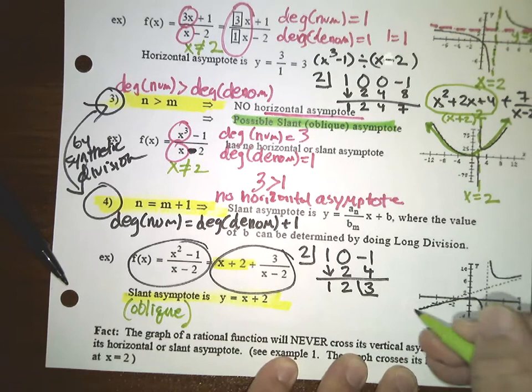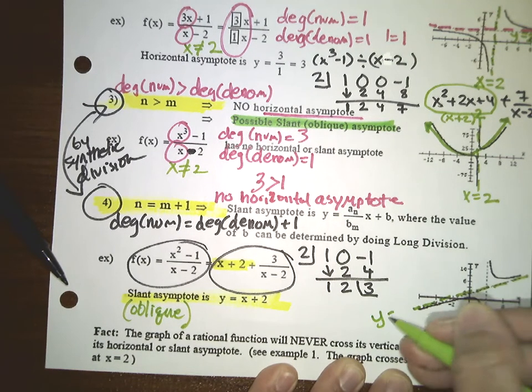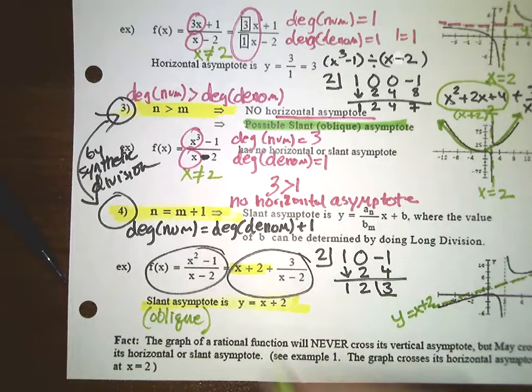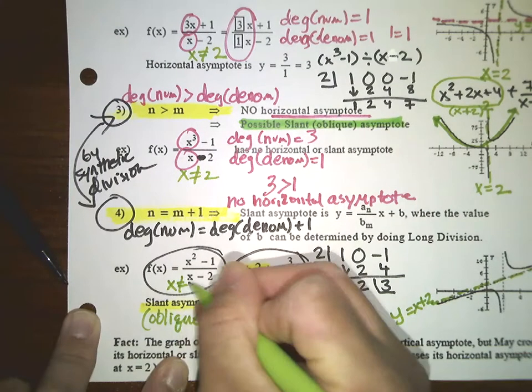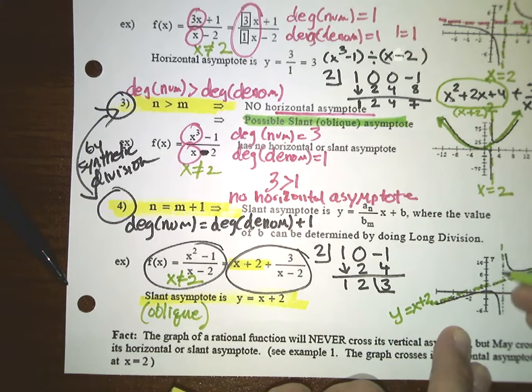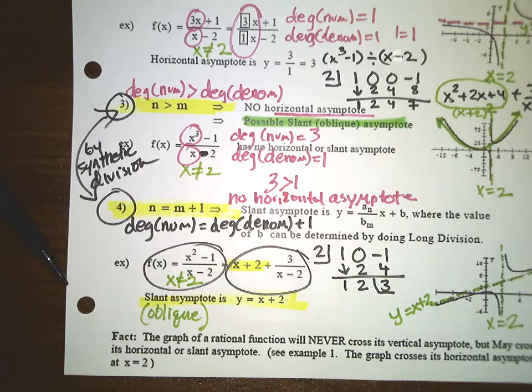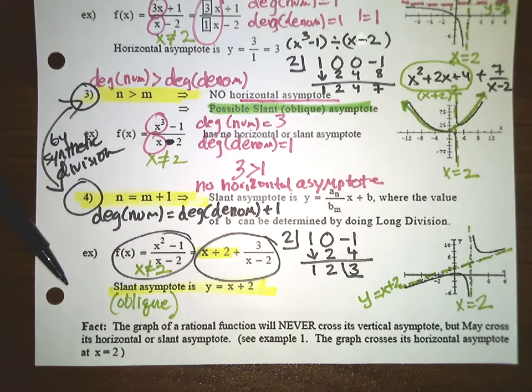So here you can see it. Here is the slant asymptote, with y equals x plus 2. And then there also was a vertical asymptote at x equals 2 because x could not equal 2. So x equals 2 is the vertical asymptote. All right, so hopefully you enjoyed that.